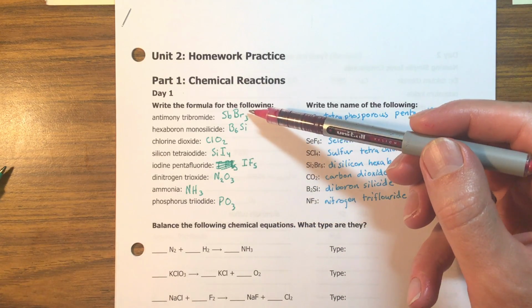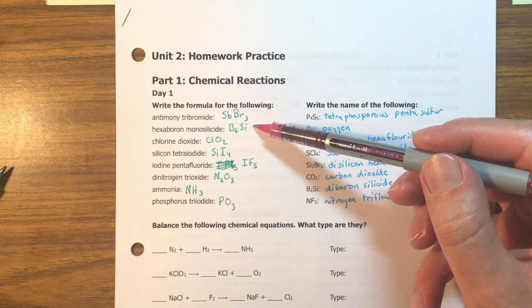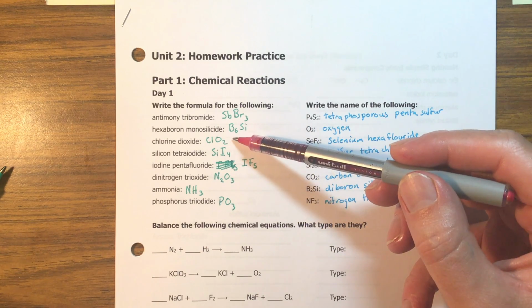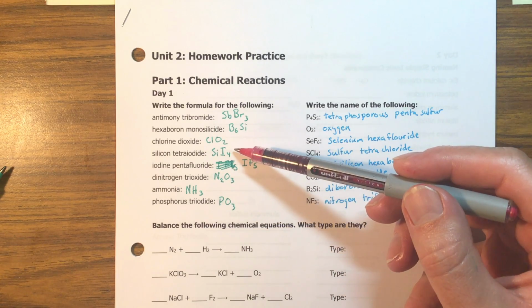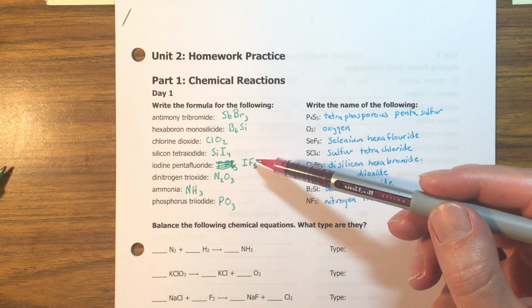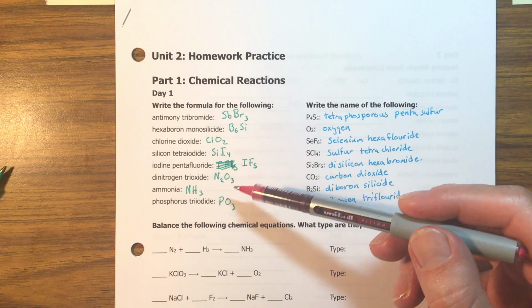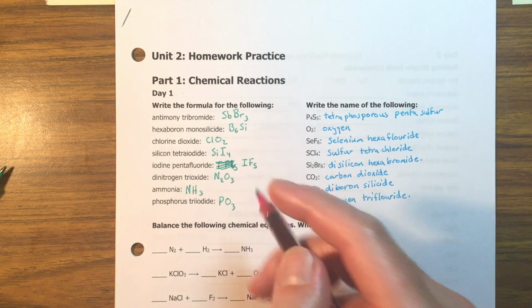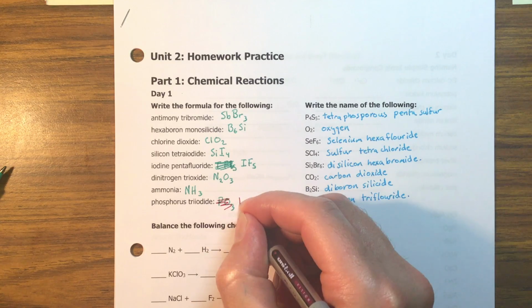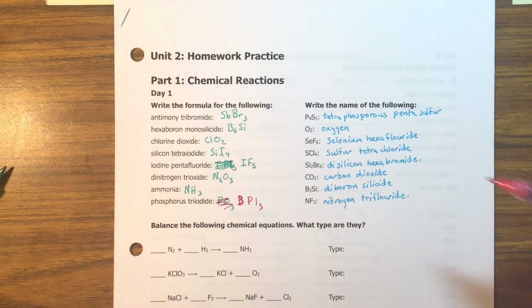Antimony tribromide, SbBr3. Hexaboron monosilicide, B6Si. Chlorine dioxide, ClO2. Silicon tetraiodide, SiI4. Iodine pentafluoride, IF5. Dinitrogen trioxide, N2O3. Ammonia, NH3. Phosphorus triiodide, not PO3, P, not B, PI3.